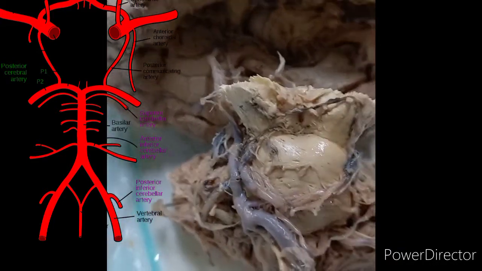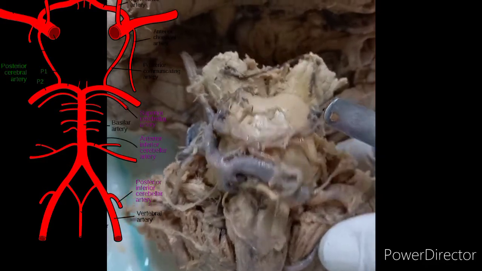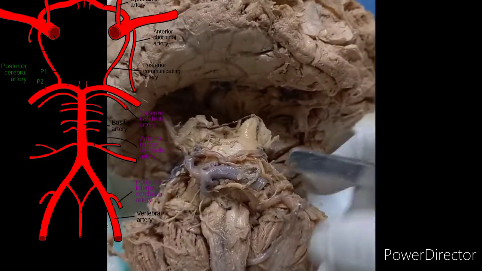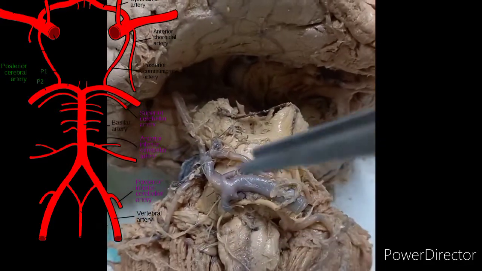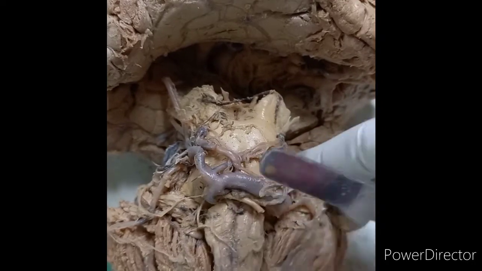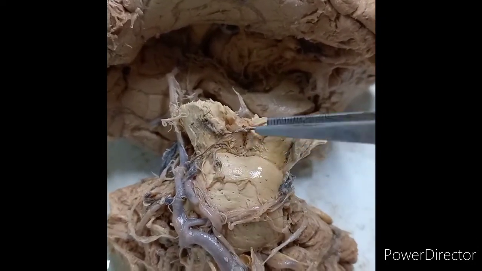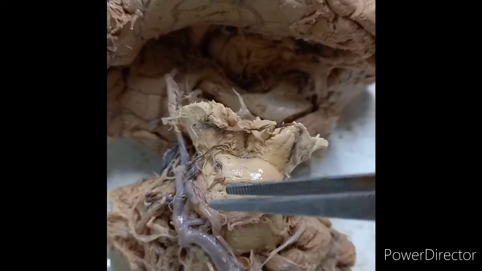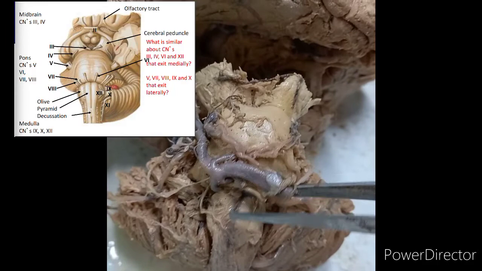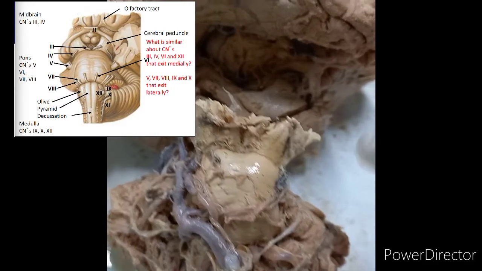Here in this specimen I have separated the brainstem and cerebellum from the whole brain, and we are seeing the ventral aspect of the brainstem. This portion is the midbrain, this is the pons, and this portion is the medulla. This conical shaped part is the medulla.